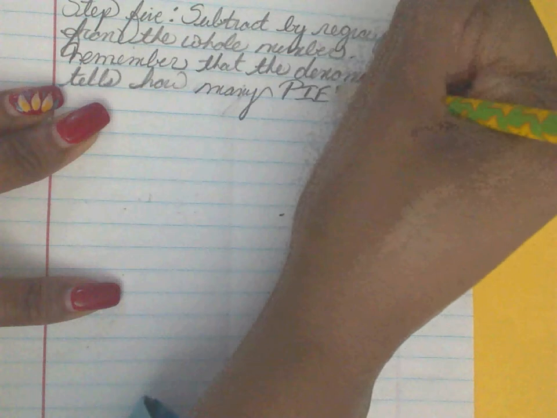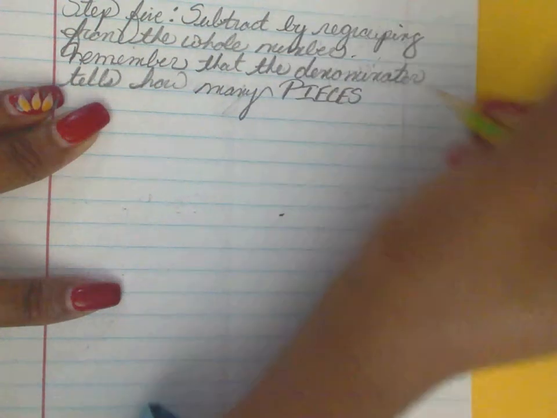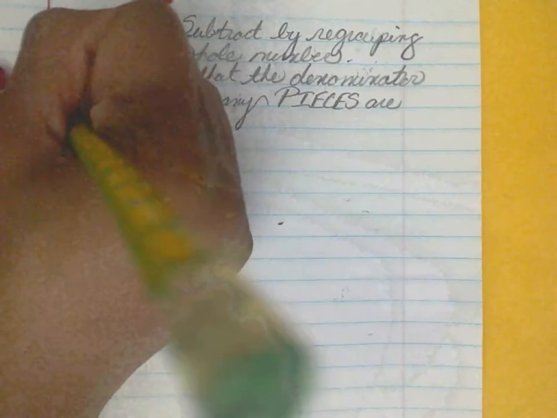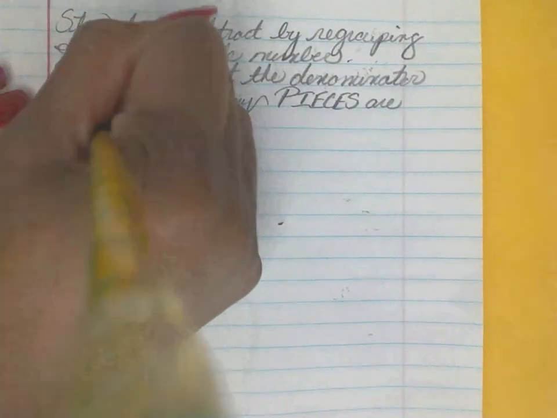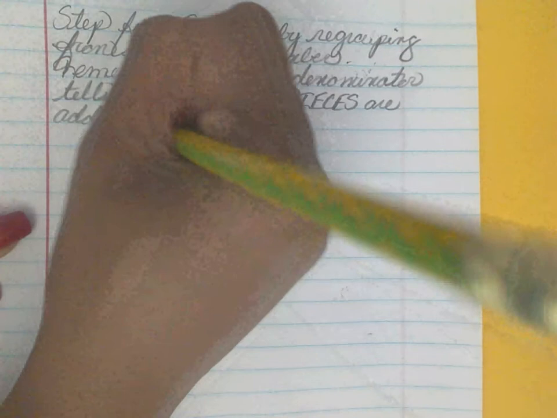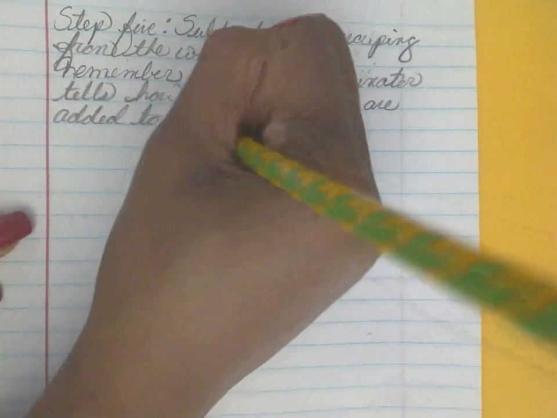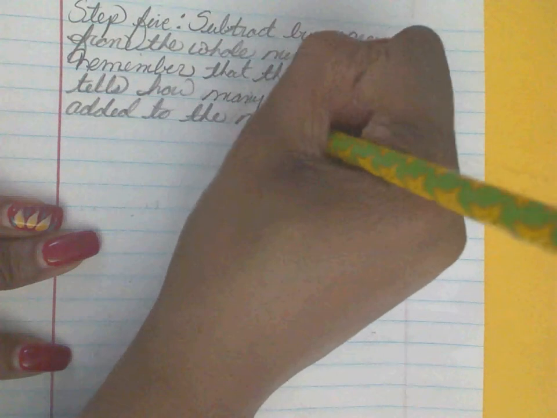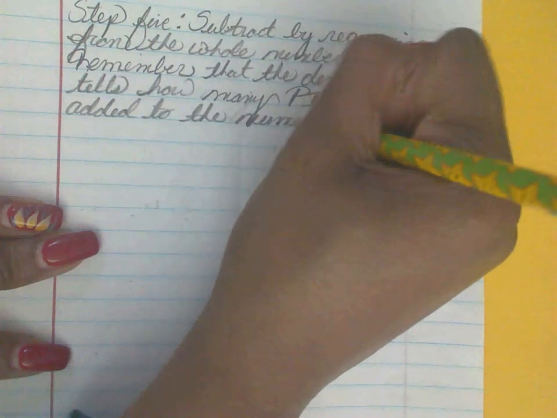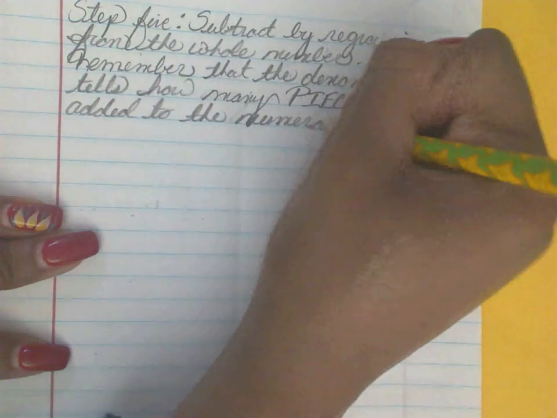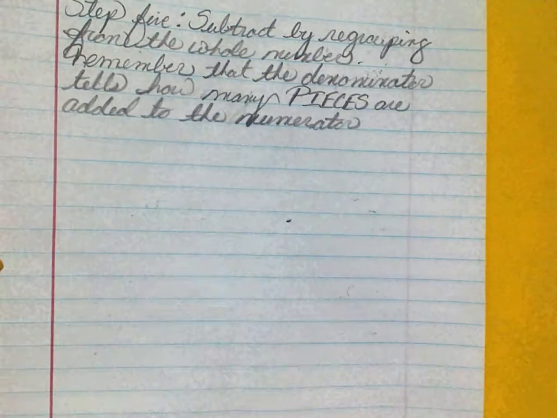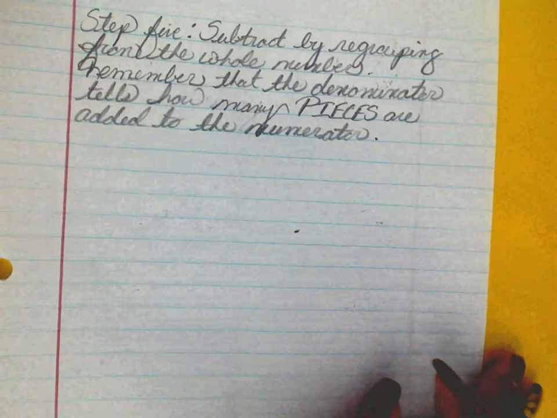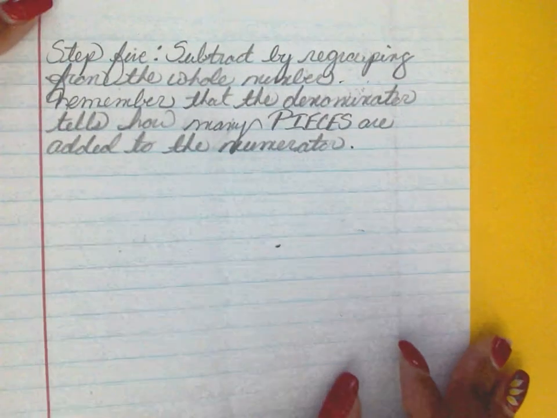You either word pieces or parts are added to the numerator. So now, say those rules in your head as you put it on your paper so that you can maintain and you know these rules when I ask them.